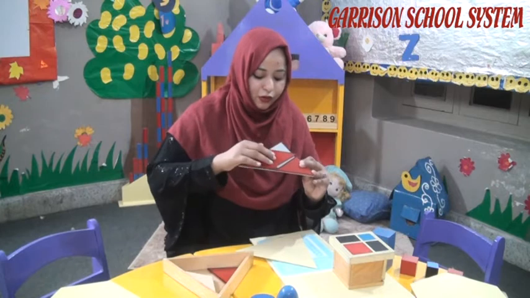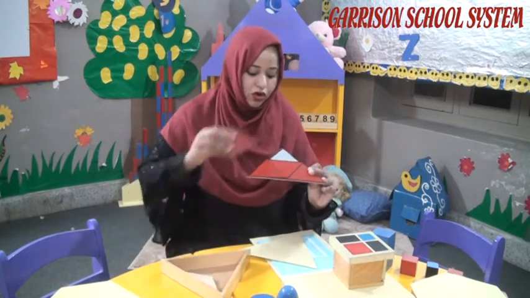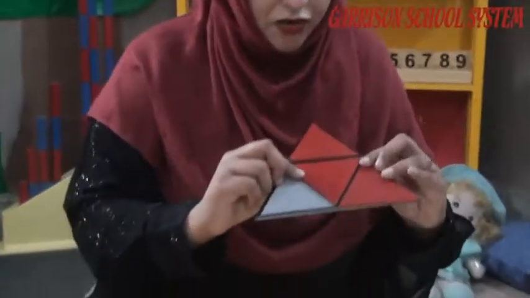You can also put these in order to make a triangle.